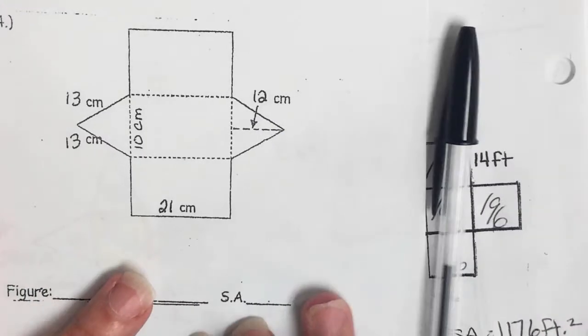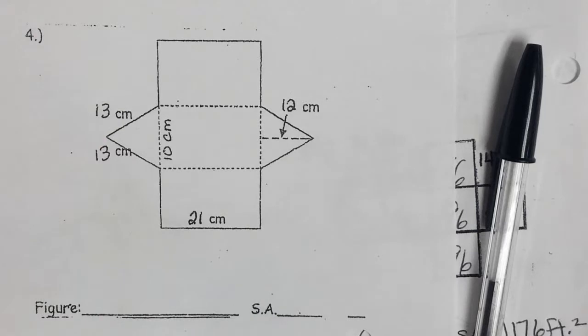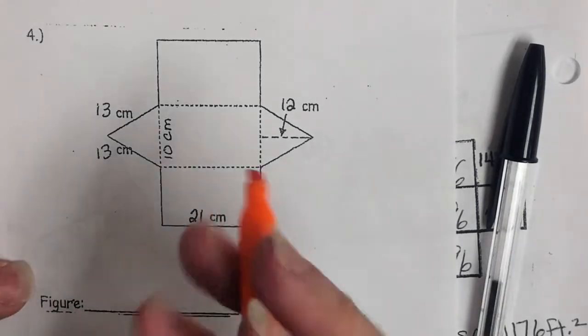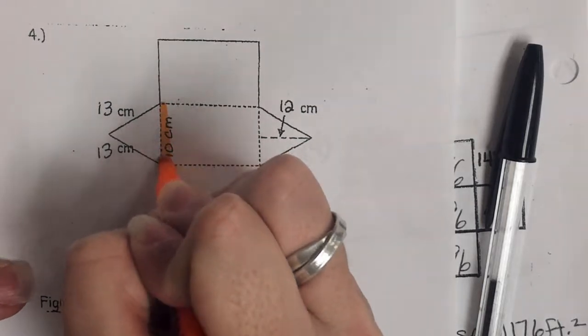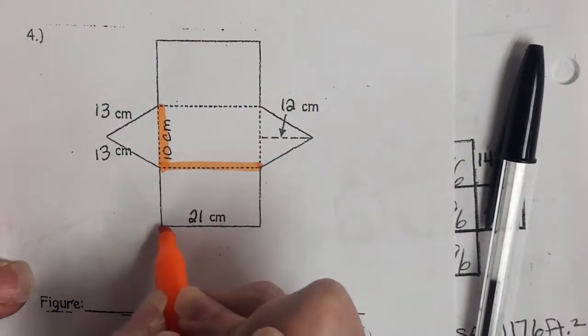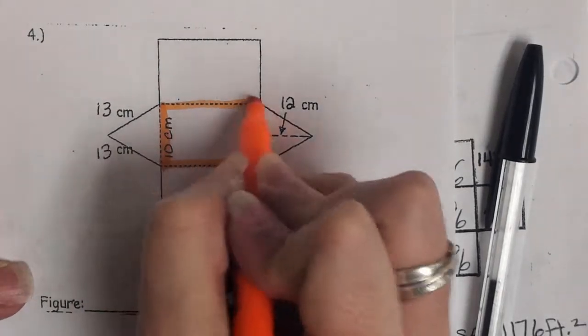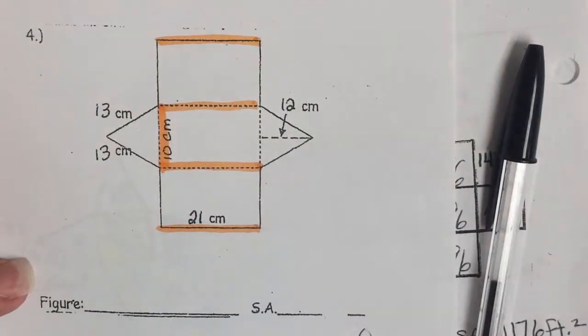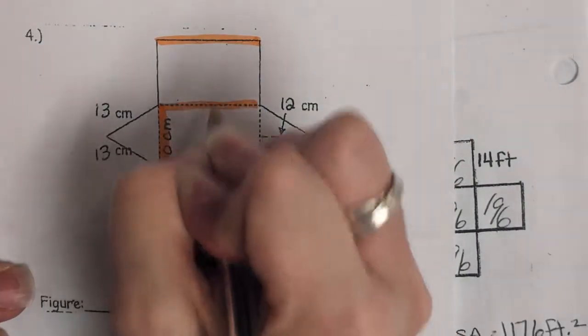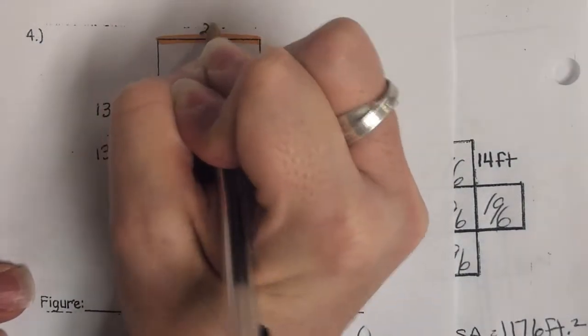Now, let's look at the last one. This is one of the weird ones. First off, look at the middle rectangle. It is a 10 by 21. Does everybody see that 21? Okay. So we know this is 21, 21, 21.